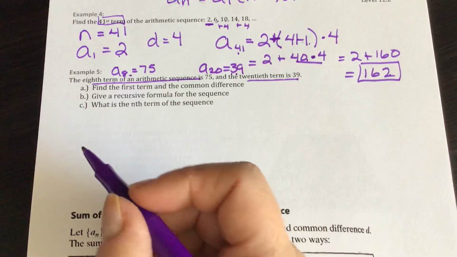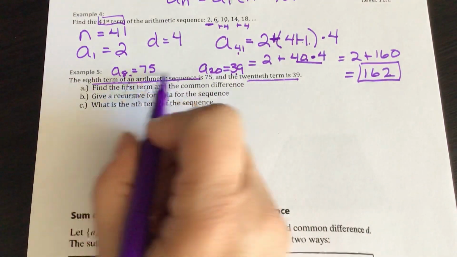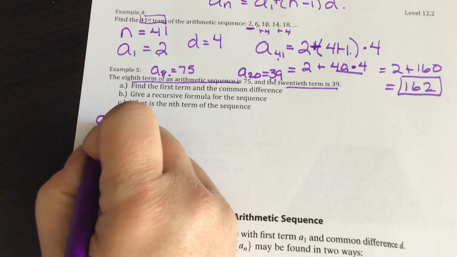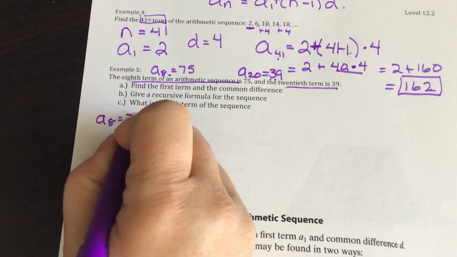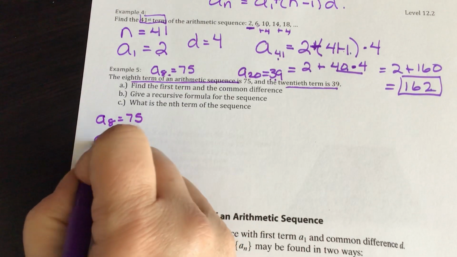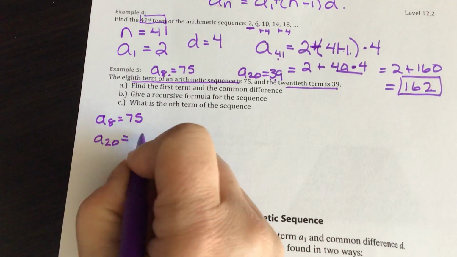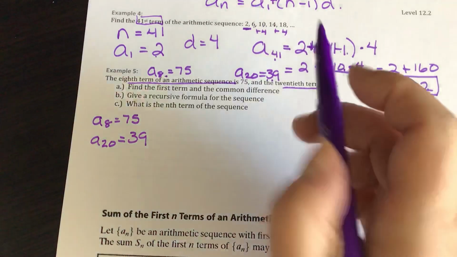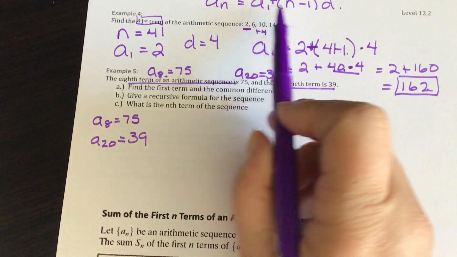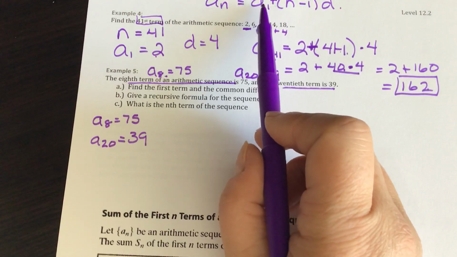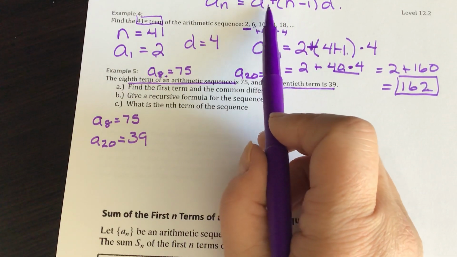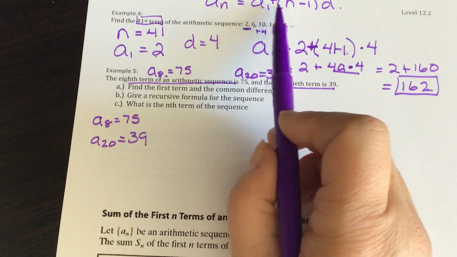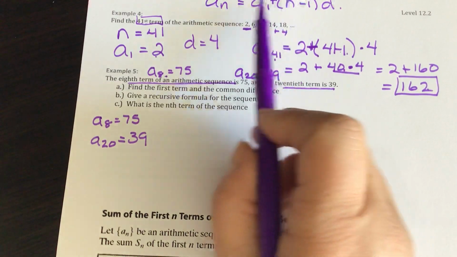Well, how about if I write that here? Let's say I have a sub 8 is 75 and a sub 20 is 39. Now, I know by using this rule, if I want to find the first term, I can plug in what I know.